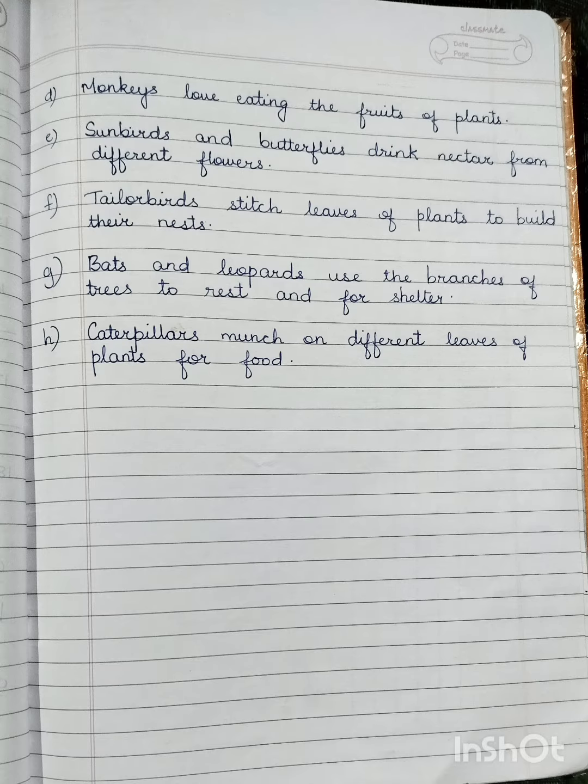E. Sunbirds and butterflies drink nectar from different flowers. F. Tailor birds stitch leaves of plants to build their nest. G. Bats and leopards use the branches of trees to rest and for shelter. H. Caterpillars munch on different leaves of plants for food.